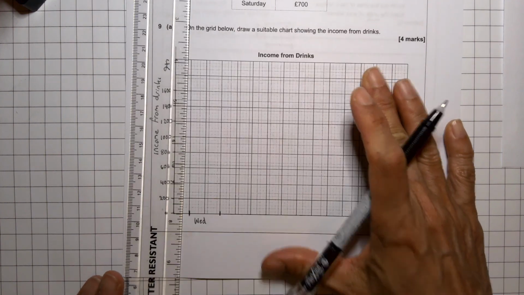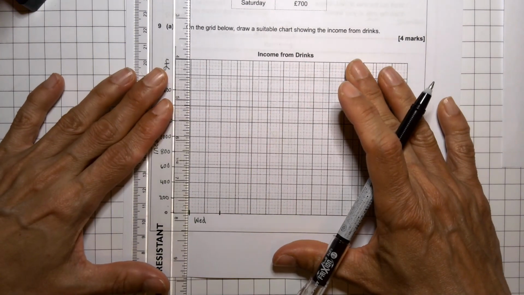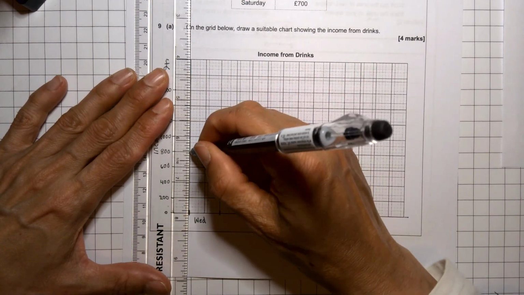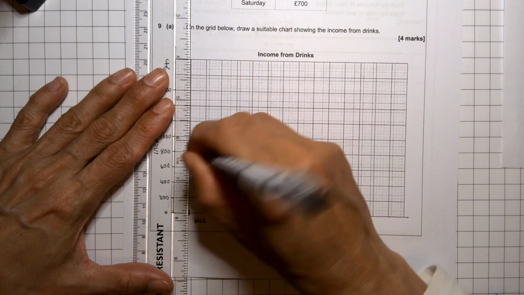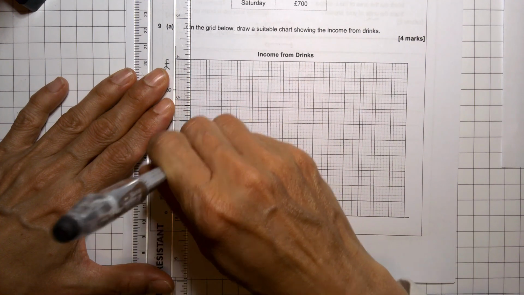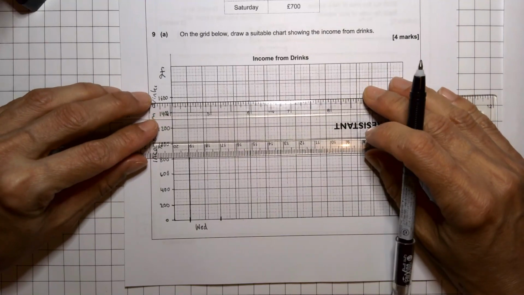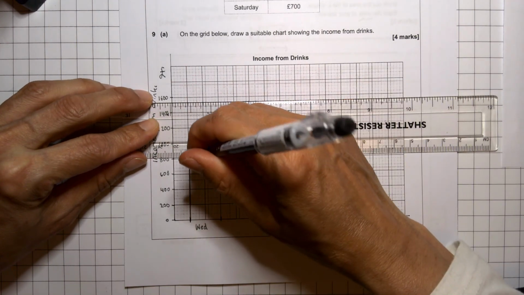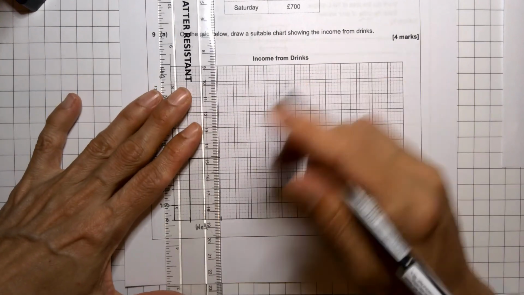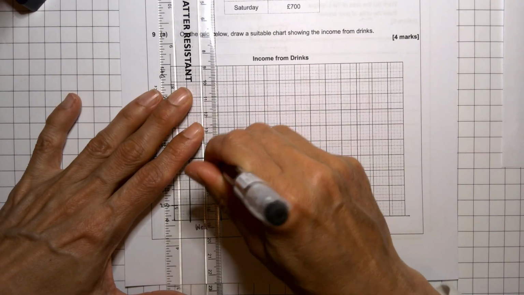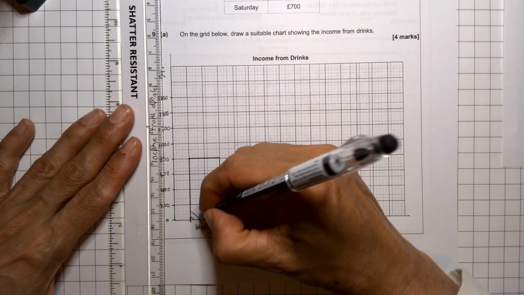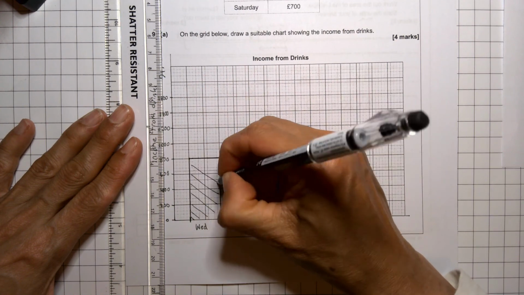So if I do that, my bar will go all the way up to 800, which is there. Okay, make the line nice and visible, and then I'm going to make my bar. You could make your bars narrower, nothing wrong with that, it's just so that there will be my bar for Wednesday.